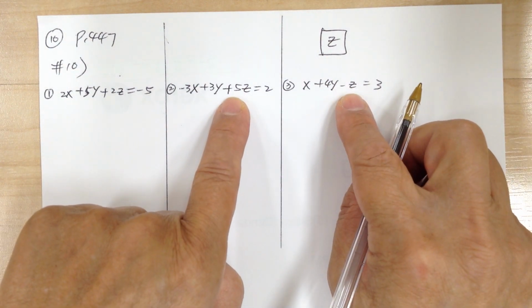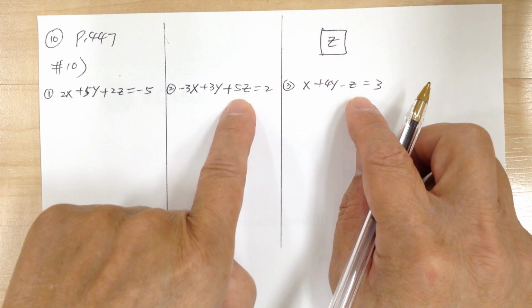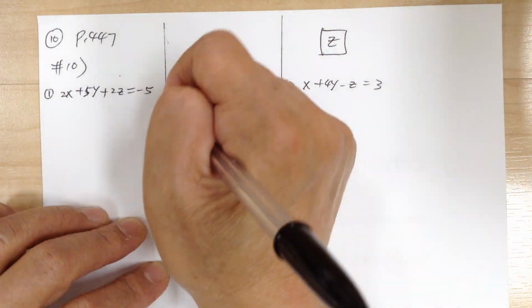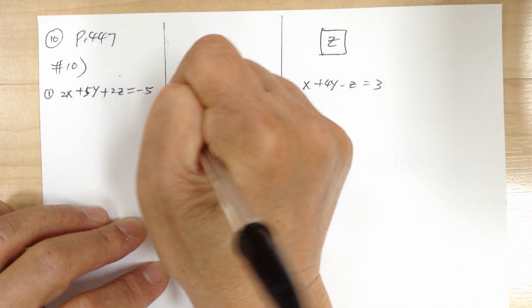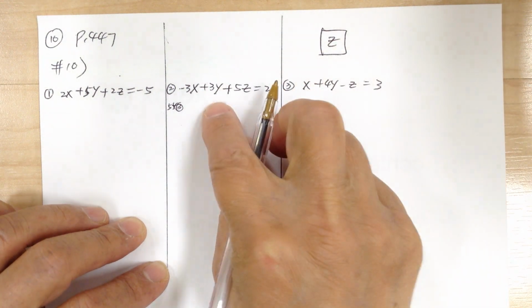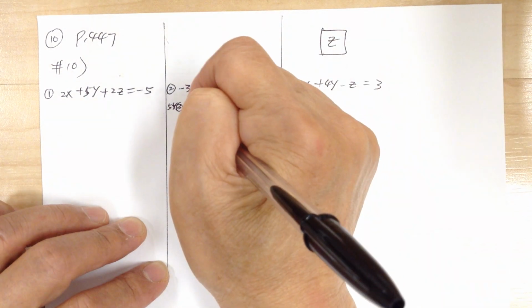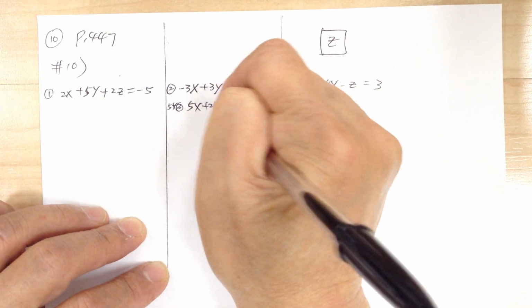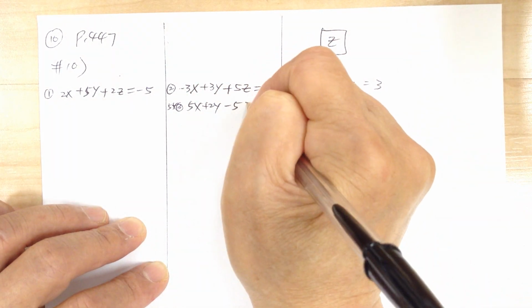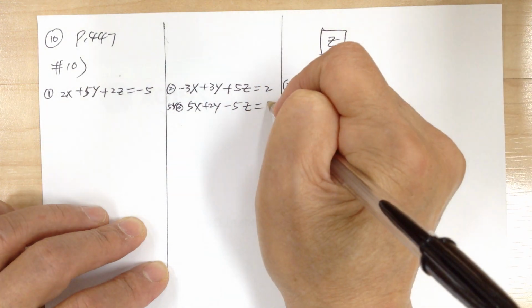To make these two opposite, I'm going to multiply this by 5. So 5 times number 3, and put it under here. It'd be 5x plus 20y minus 5z equal to 15.